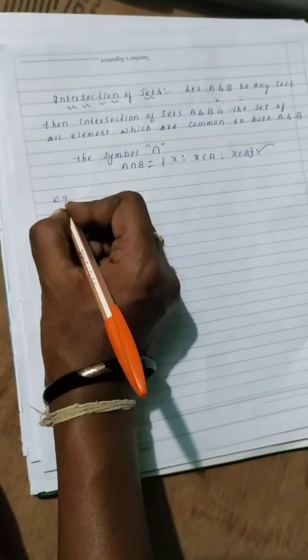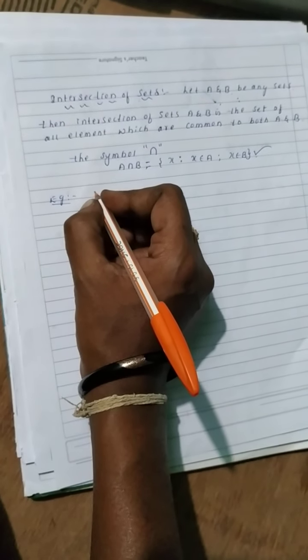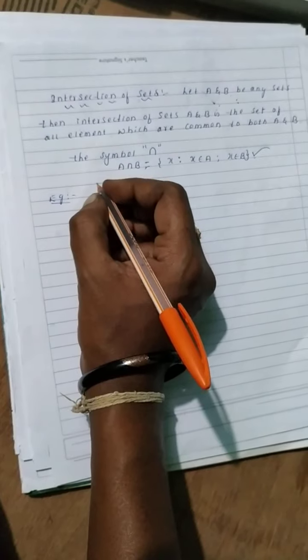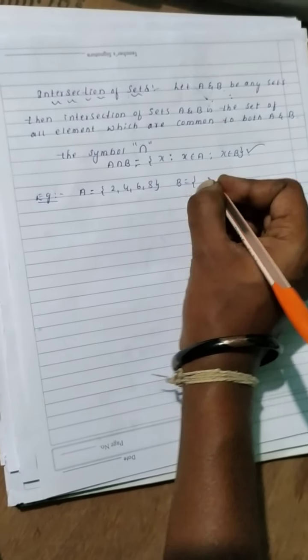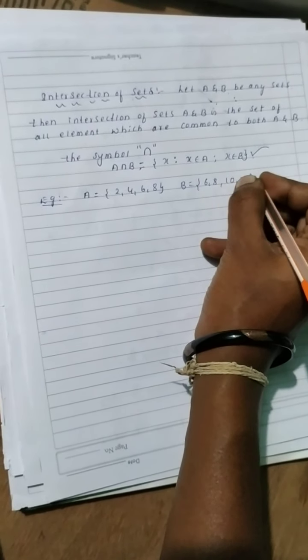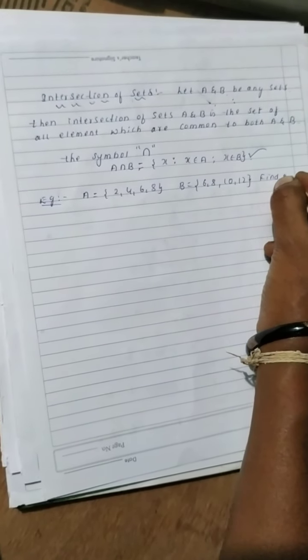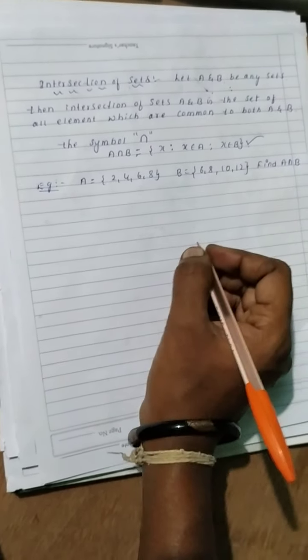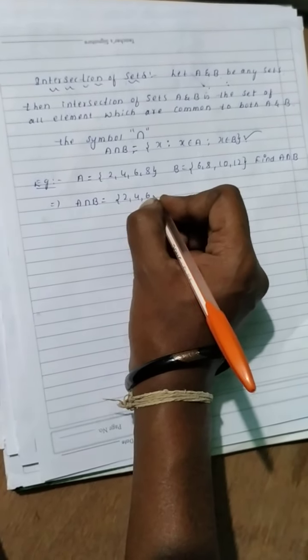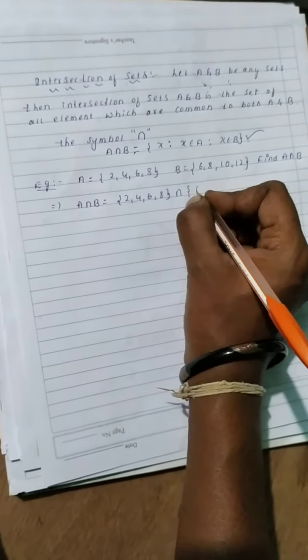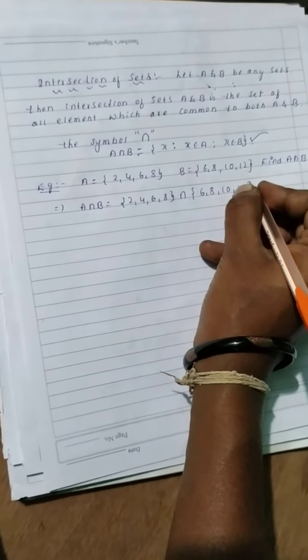So we'll just go with the example. I'll go with the same example we did for union. Let A be {2, 4, 6, 8} and B be {6, 8, 10, 12}. Find A intersection B. Now A intersection B is {2, 4, 6, 8} intersection {6, 8, 10, 12}.